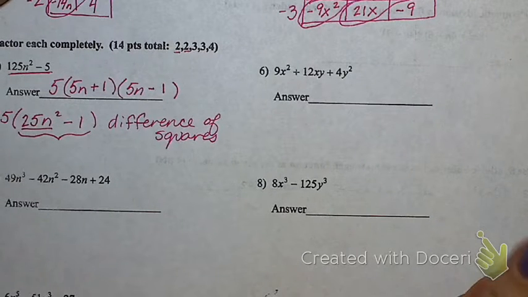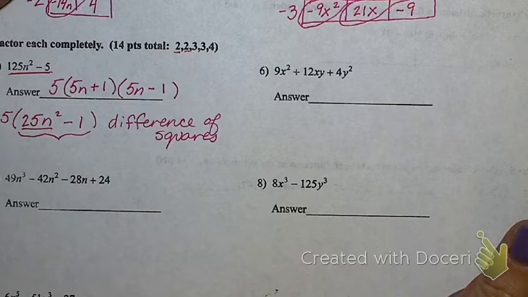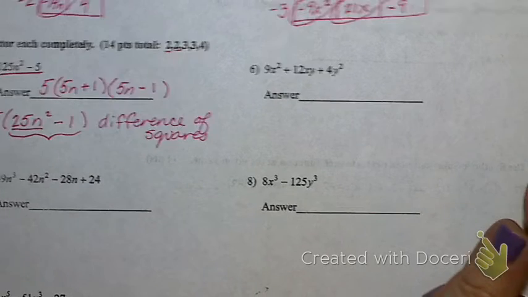Okay. I didn't put percentages at the top of your test, did I? Sorry. You can divide the top number by the bottom number and get your percent. I meant to do that.